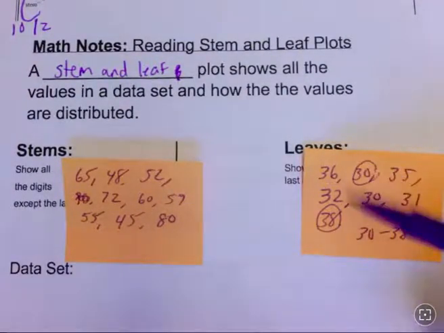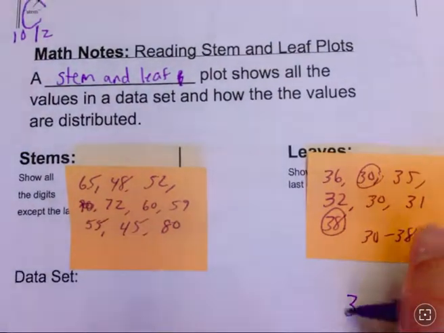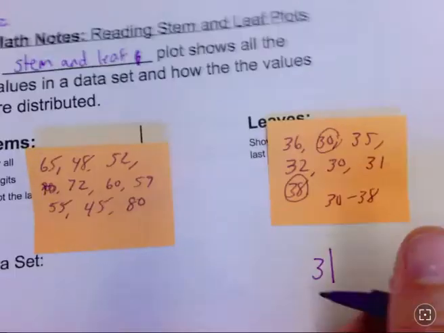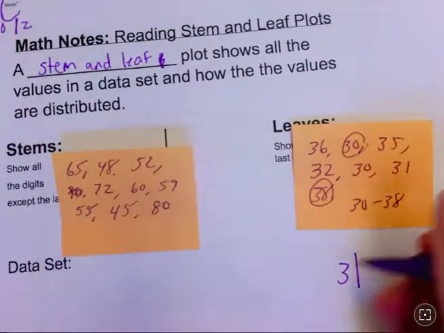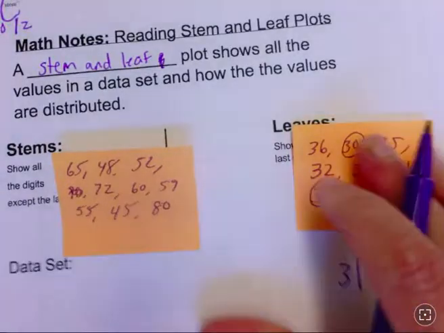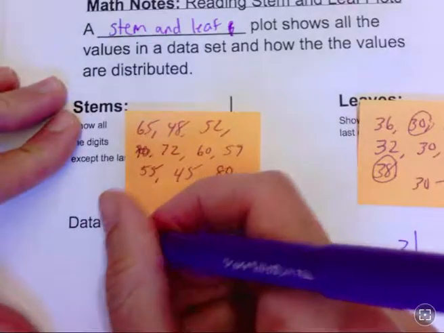And so a stem and leaf plot doesn't give us much advantage since they'd all be in a stem of 3, and I'd basically have no other numbers in the 20s or the 40s. It's not going to be a very interesting stem and leaf plot. So if you chose this set of data, let's go ahead and copy that down here.